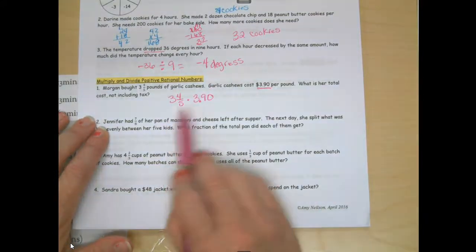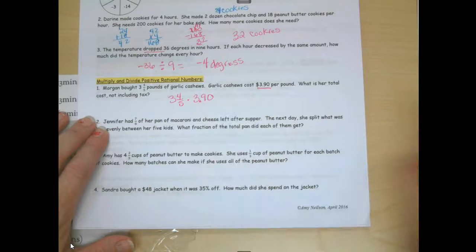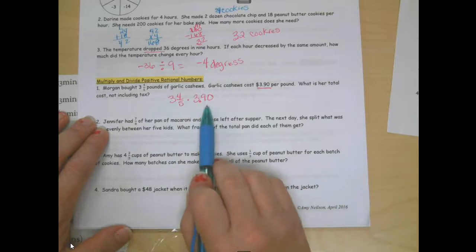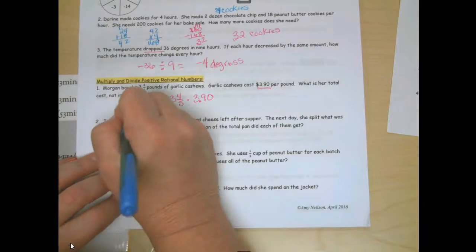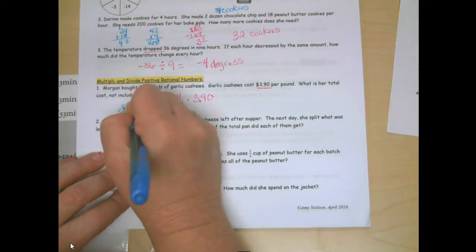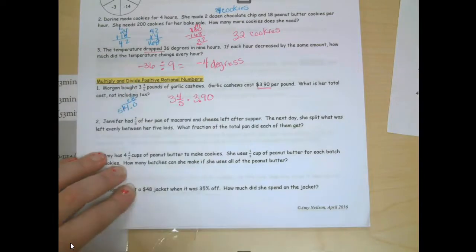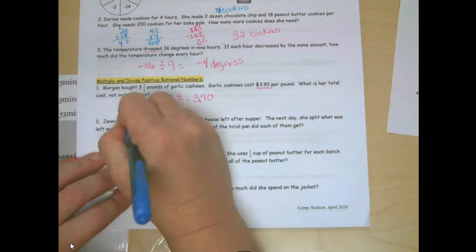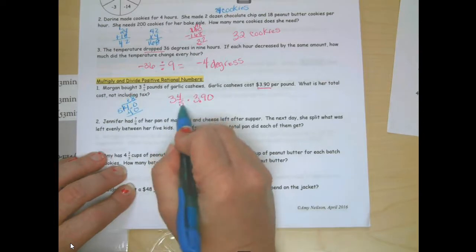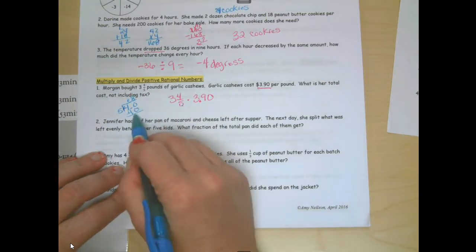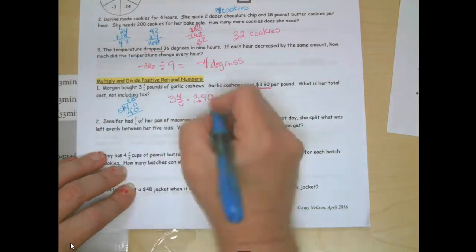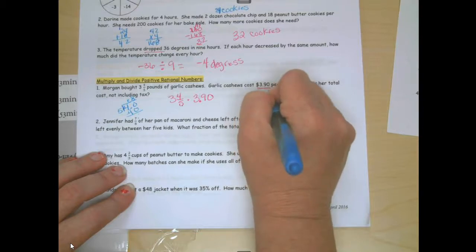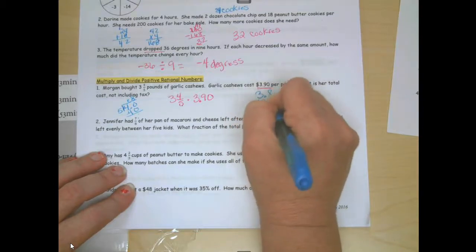It is really hard to multiply fractions and decimals, so you need to put it into one or the other. So since we are working with money, I'm going to put this into a decimal. 4 divided by 5. 4 goes in the house, 5 goes on the outside. 4 will go into 40 8 times. So this is 3.8 times 3.9.